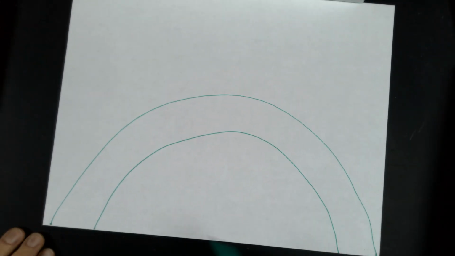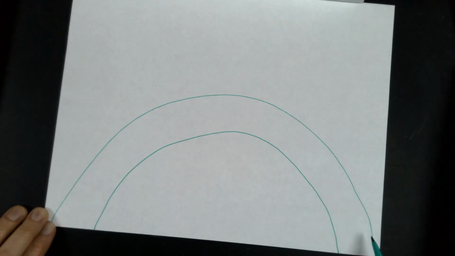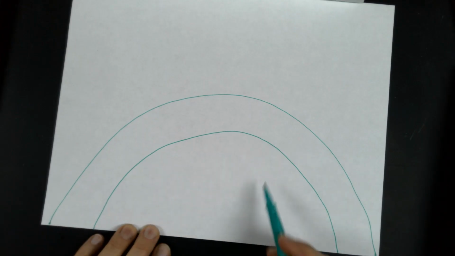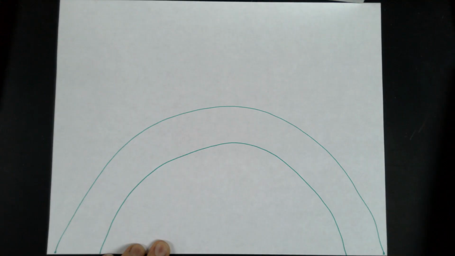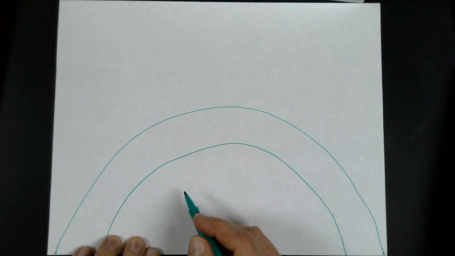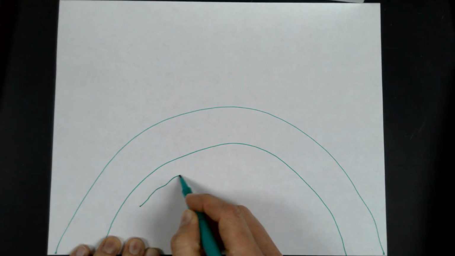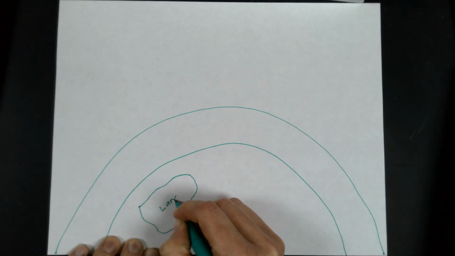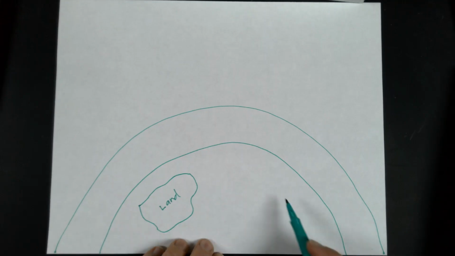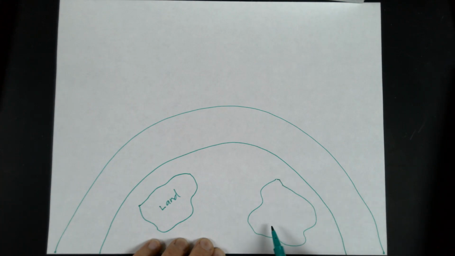And what we're going to do is make Earth right here. So we're going to make a line here, and then a line here, and this is our Earth, okay? We are not going to be fancy about our land, because who has time to draw all that stuff? So we're just going to call this land, and maybe we'll make a bigger land area right here. So this is also going to be land, okay? Land and land, that's what we have.